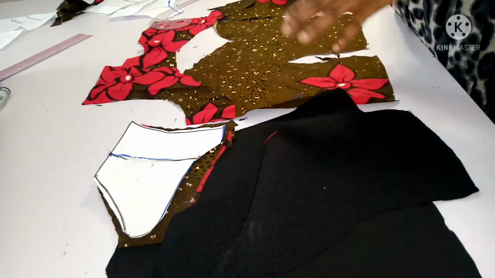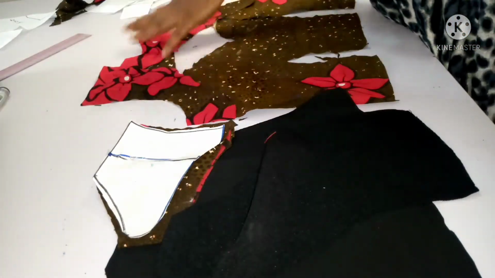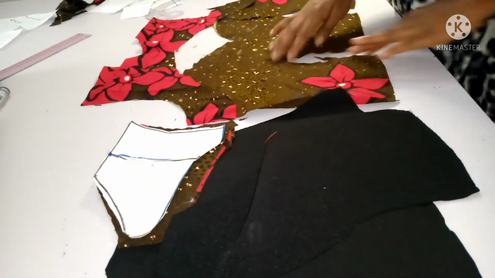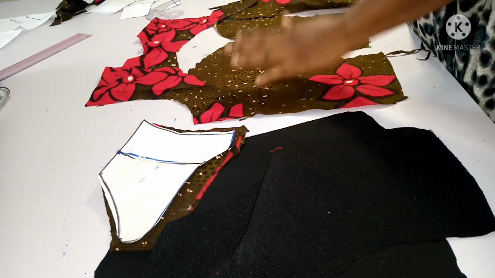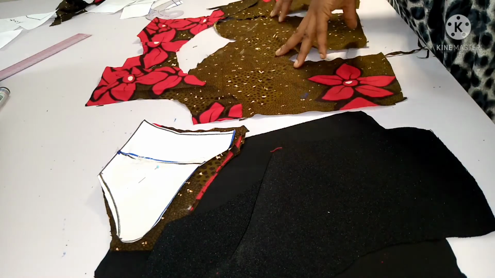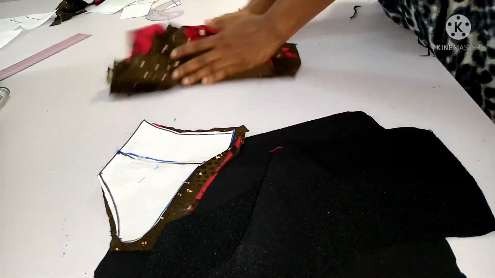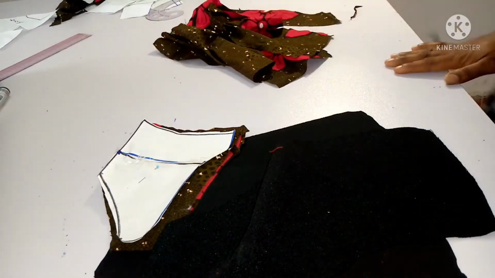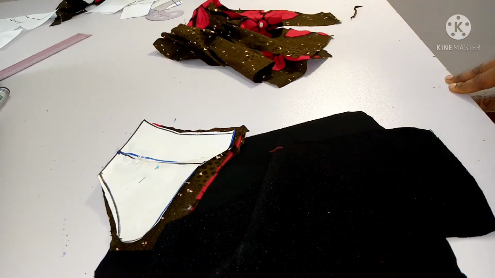So now I'll take it to my ironing board. I'll just put in some interfacing, some stay tape around it. Okay, but when you sew a real pattern, when you sew for yourself or for a client, you should put in a breast pad to enhance it. So I'll take this to the iron. Let me put some pads there.